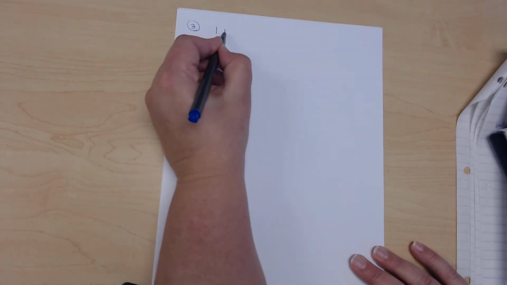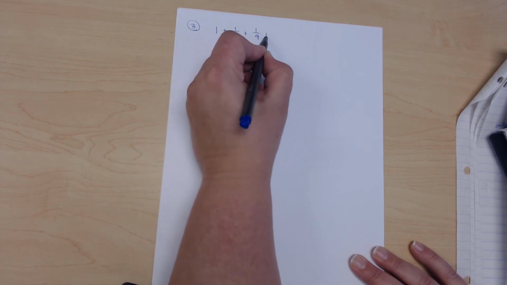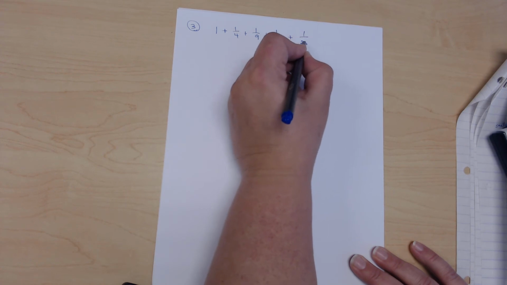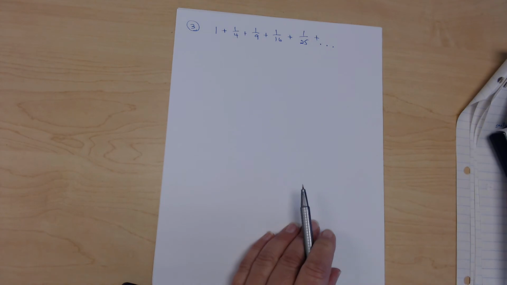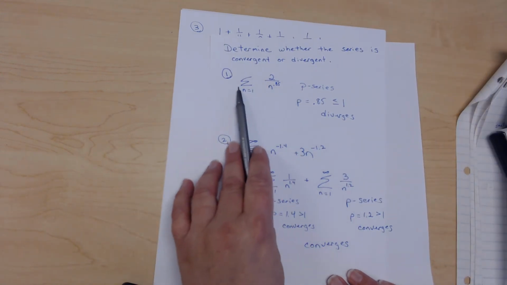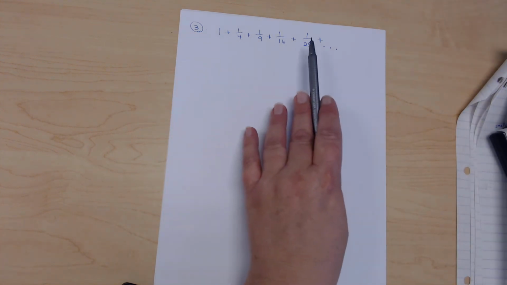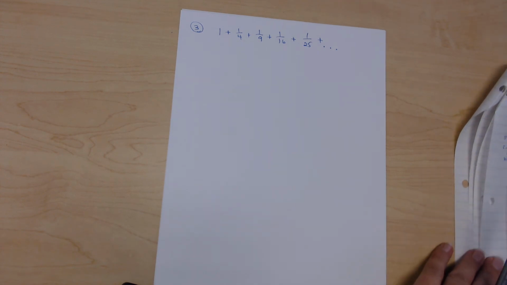Number 3 is 1 plus 1/4 plus 1/9 plus 1/16 plus 1 over 25 plus dot, dot, dot. I know for some of you it might be harder to write the rule, but sometimes it's just a good reminder of what's really happening. So sometimes it's nice to actually see the problem written out. But we want to try to write the rule.